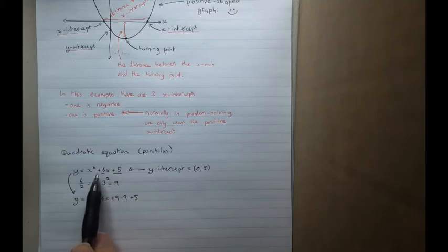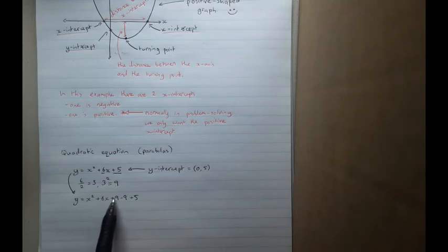I've got to do a bit more work. Whereas if I put this plus 9 in here, then I can factorize the first 3 terms easily, but I've got to remember to minus 9 because I want this equation to have the same value as this equation. So if you don't understand what I just said, please send me a message and I'll explain it again.